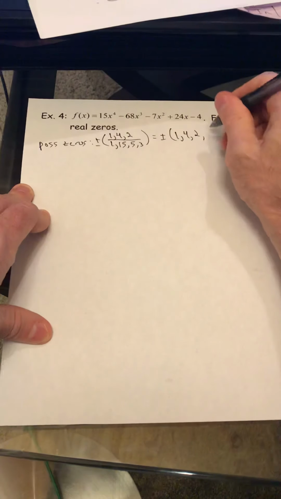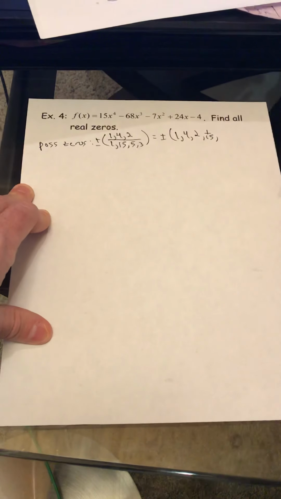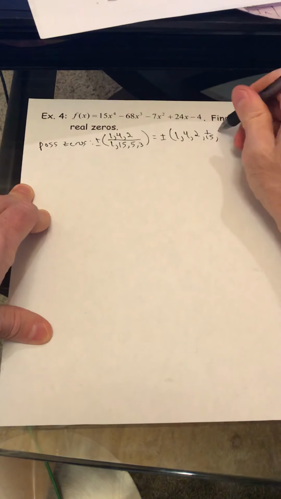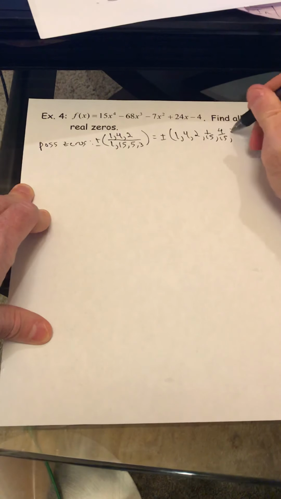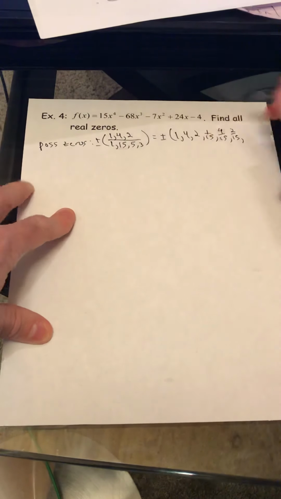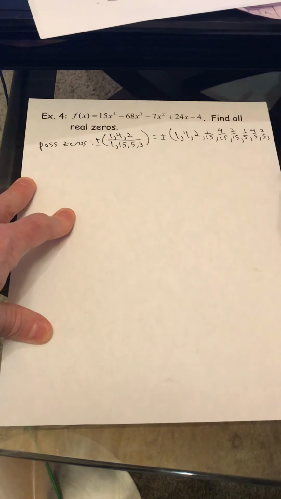It also means 1/15, 4/15, 2/15, 1/5, 4/5, 2/5, and I'm actually running out of room here. Also 1/3, 4/3, and 2/3.